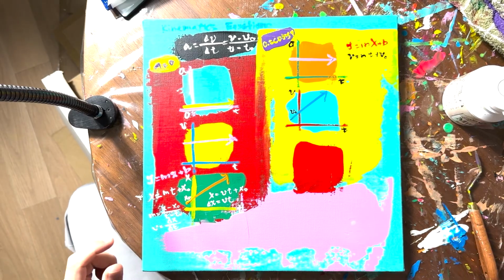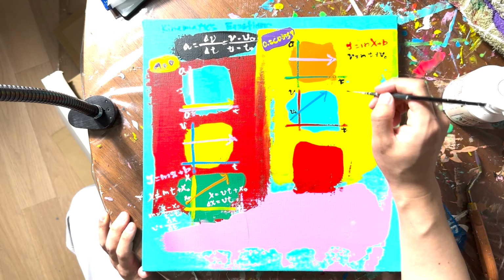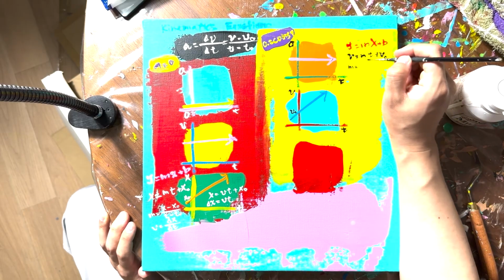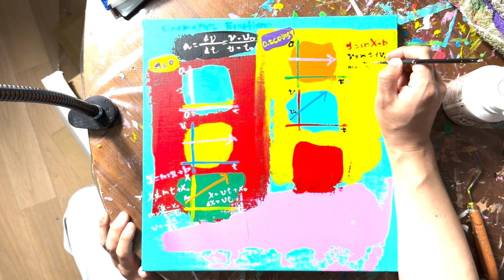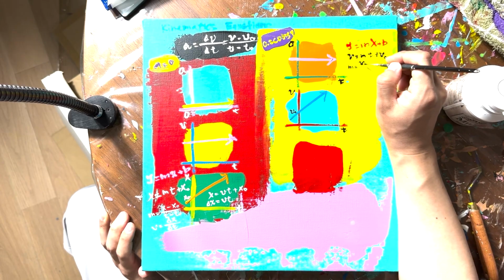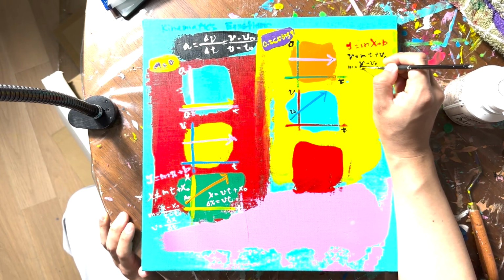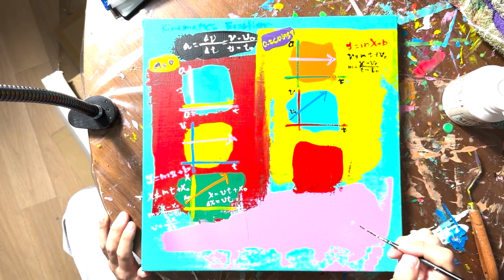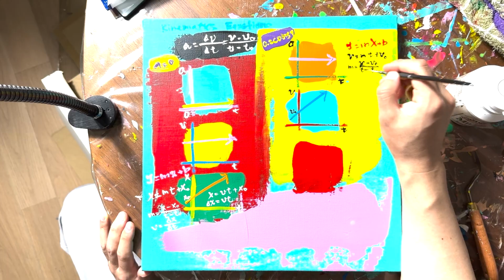Okay, what's m in this case? In this case, the m should be the final velocity minus initial velocity over final t minus initial t, because this is a slope, the equation of slope.